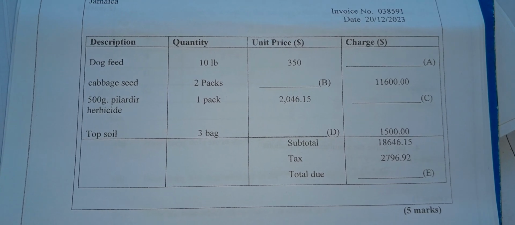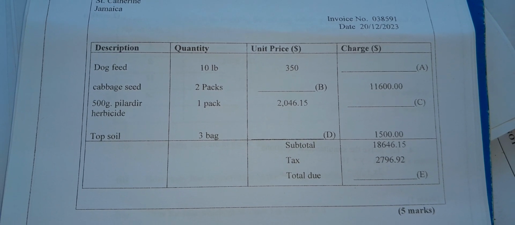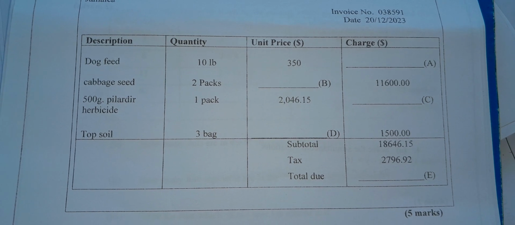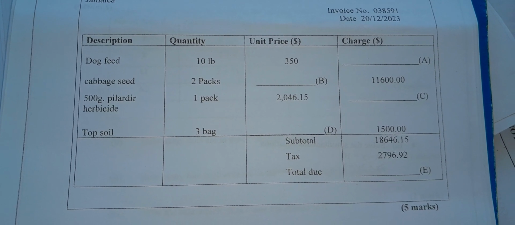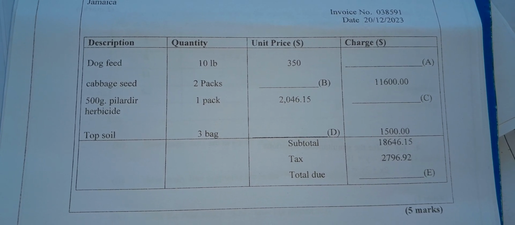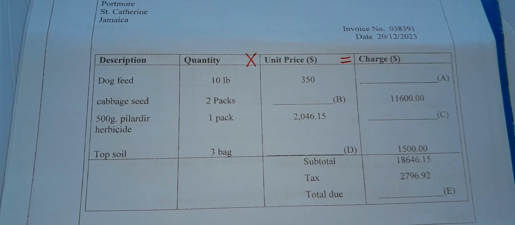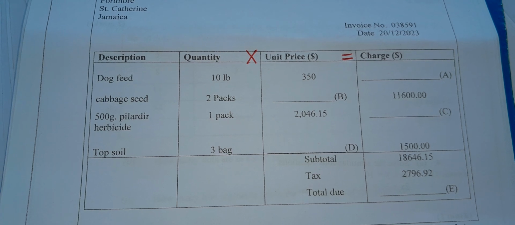Okay, this will be the first in quite a while since I've done something on paper. So what are we going to do with this? Well, we'll create an equation that looks like quantity times unit price is equal to the charge. So why not write that? As simple as doing something like this, you'll have an idea of what to do.